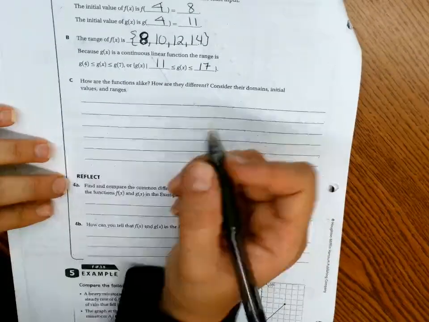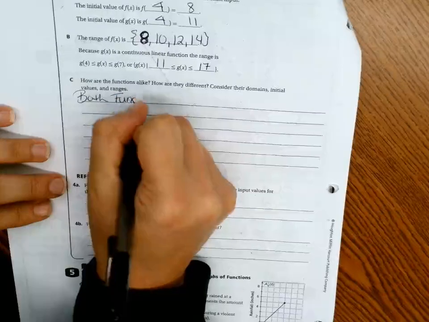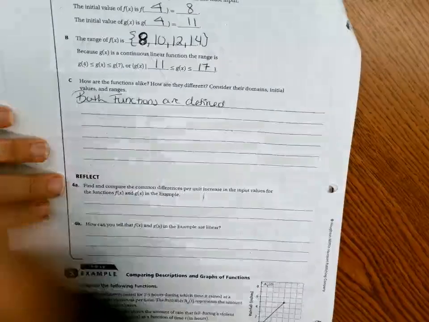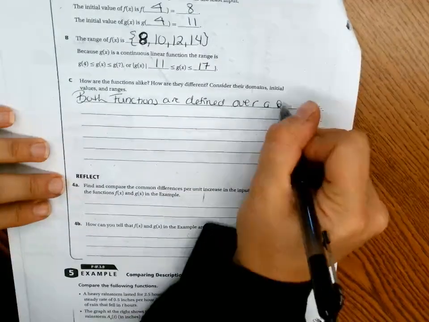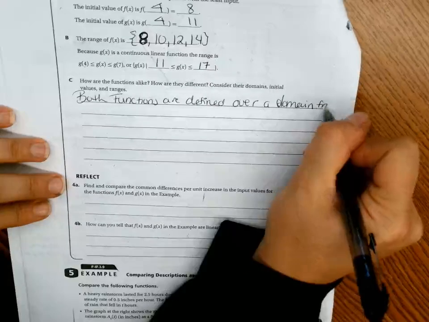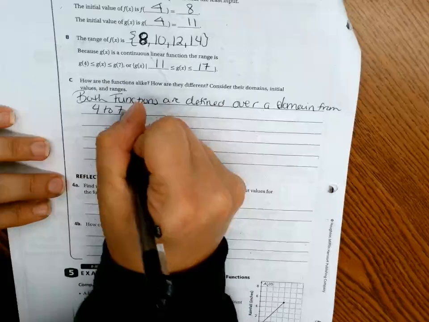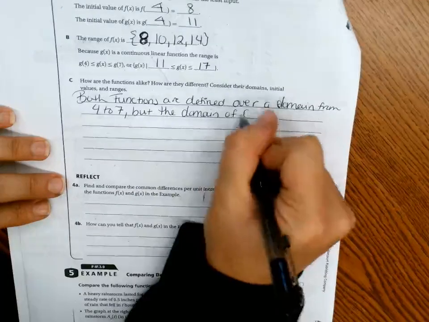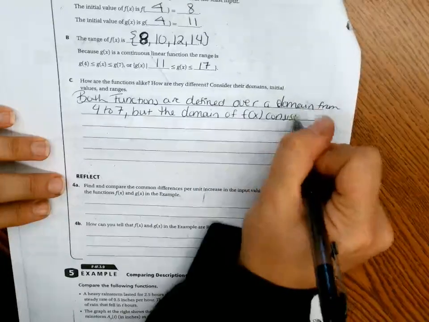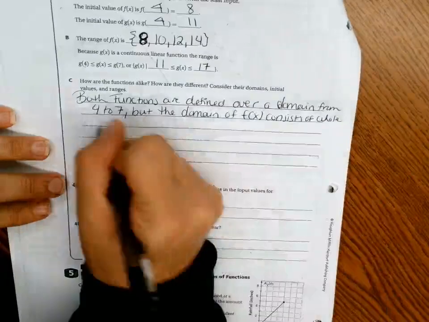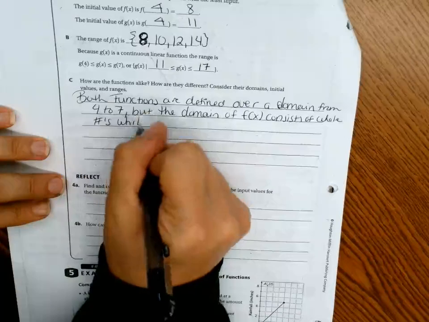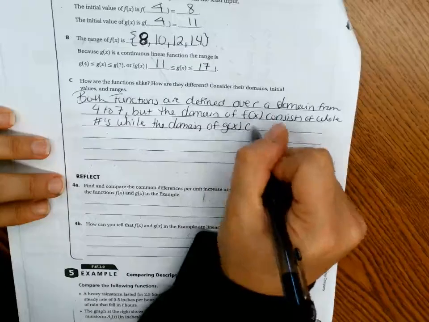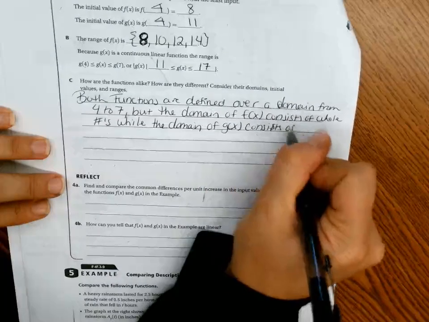All right, so both functions are defined over a domain from 4 to 7, but the domain of f of x consists of whole numbers, while the domain of g of x consists of real numbers.